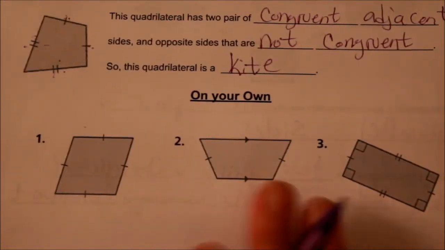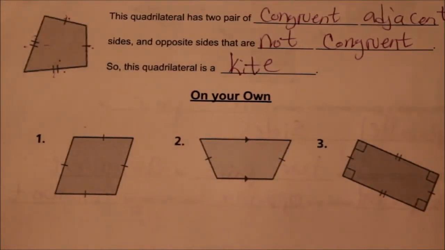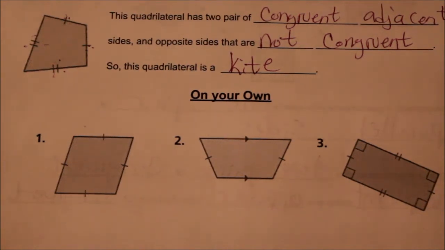Now I would like you to pause the video. If you haven't done so already, please pause the video and do these 3 on your own problems.